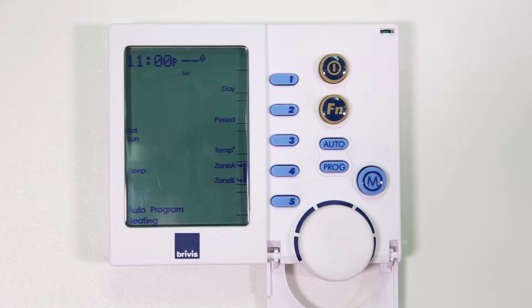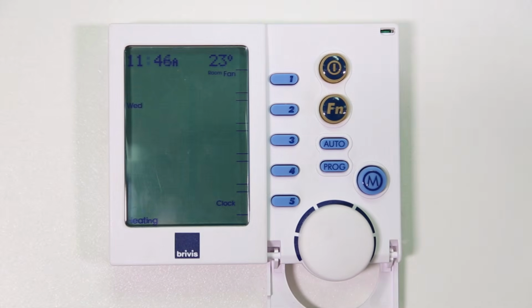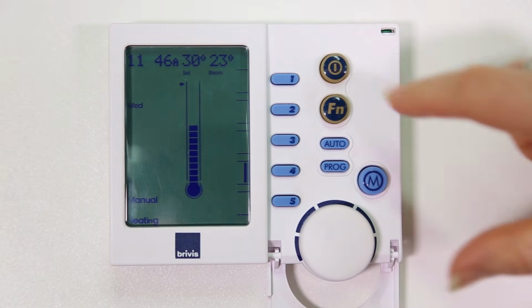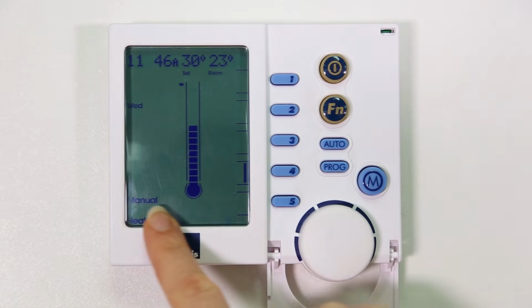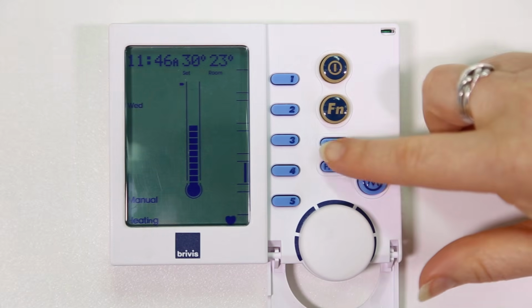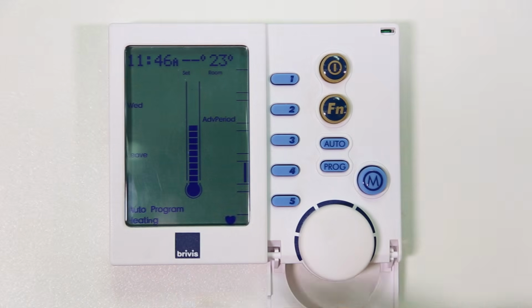Now that we've set the program for weekends and weekdays, we need to turn the networker back on in order to put the program in place. In the bottom left-hand corner, you'll see the word manual. That means that the networker is now running in manual mode. In order to change that, you press the auto button, which will change that to auto program.